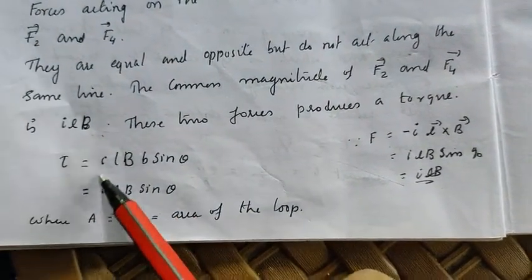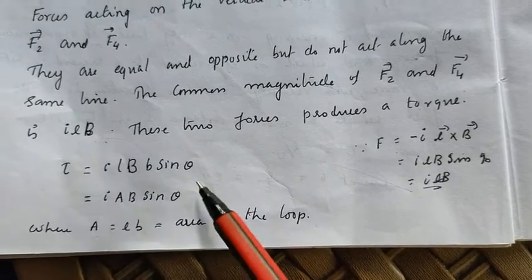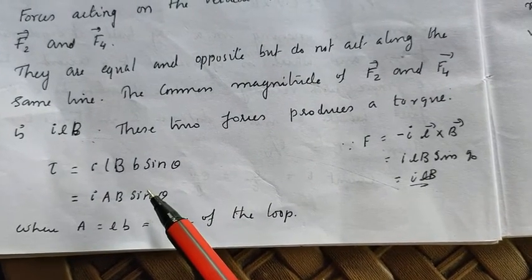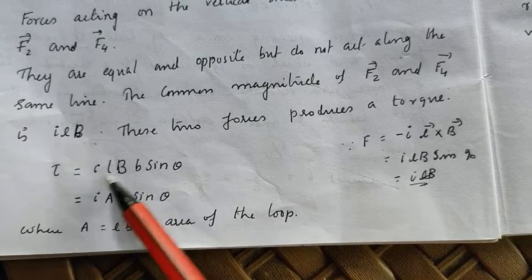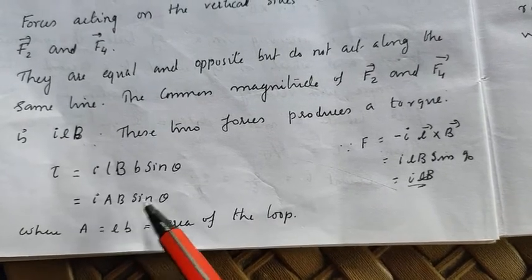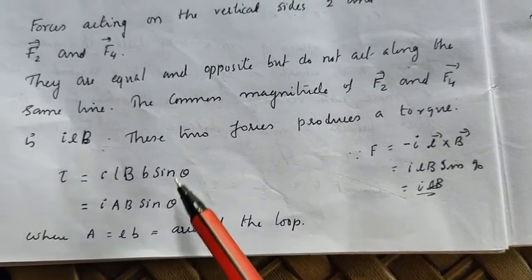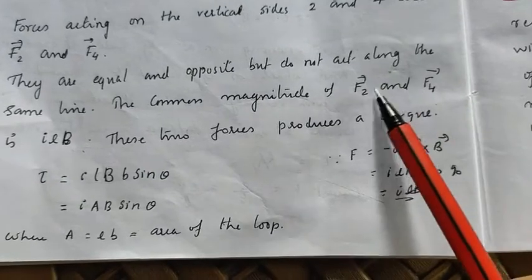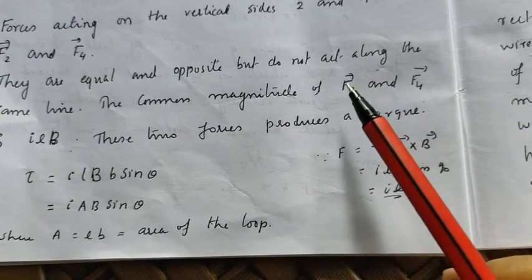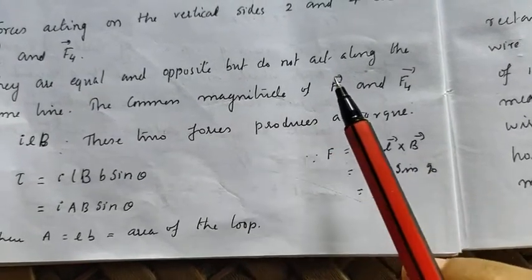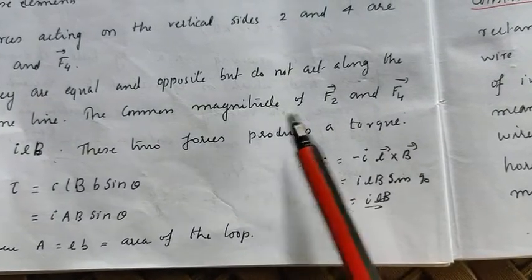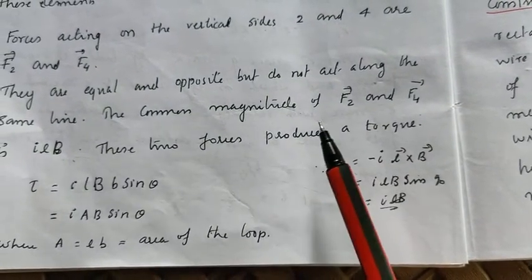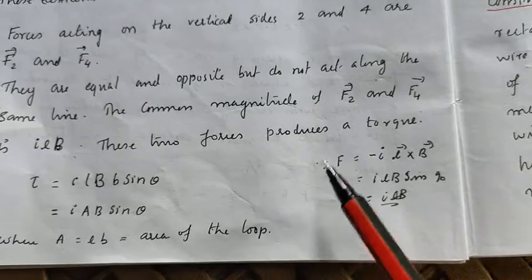So we can write the torque acting on this loop as IAB sin theta, which is due to the forces acting on the sides 2 and 4, because there is a net force due to the forces on sides 2 and 4, no net force due to forces acting on the top and bottom sides.